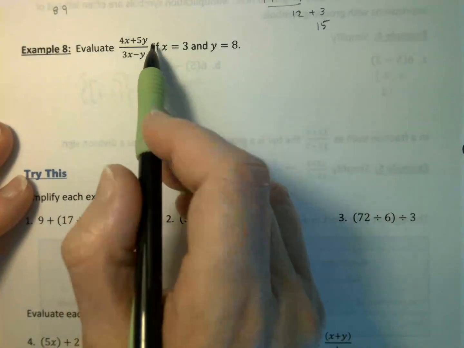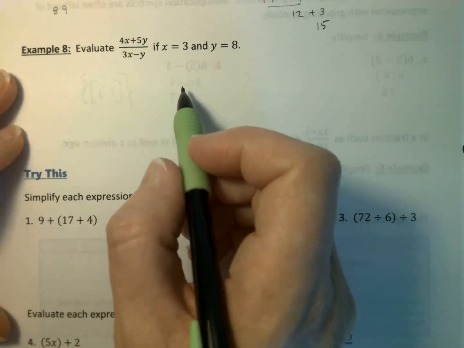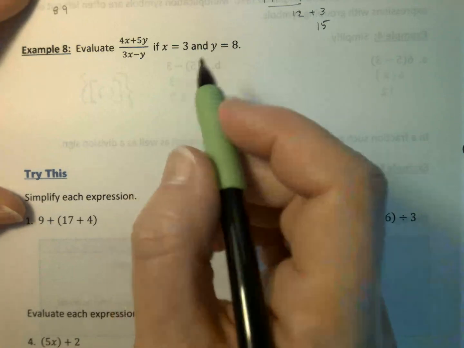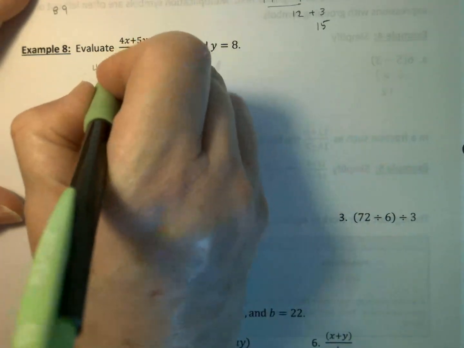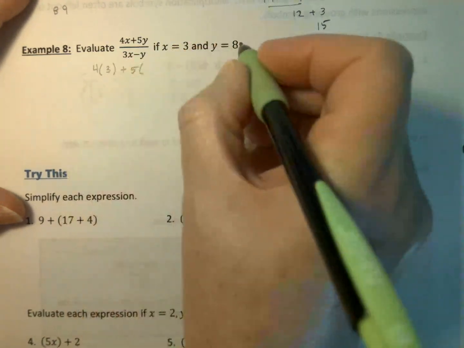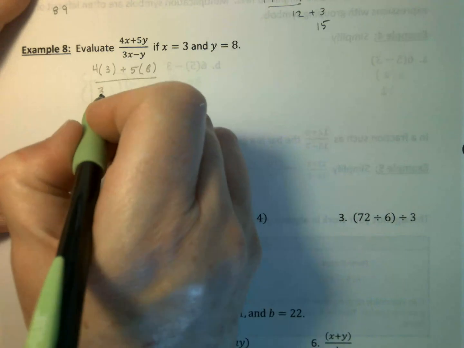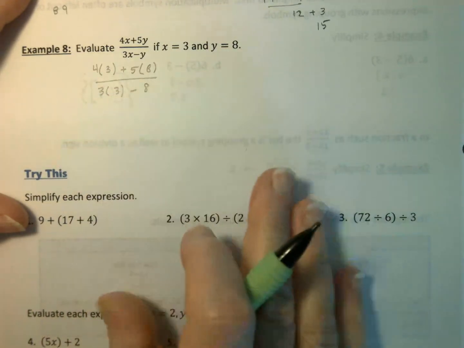Evaluate (4x plus 5y) over (3x minus y) if x is equal to 3 and y is equal to 8. So the first thing I'm going to do is plug in my values for x and y. So I have 4 times x, which is 3, plus 5 times y, which is 8, all over 3 times x, which is 3, minus 8.